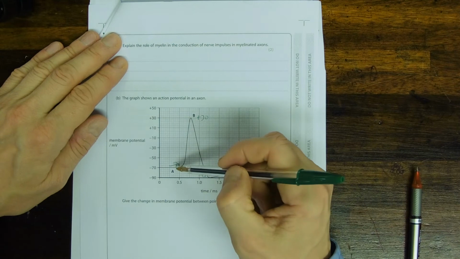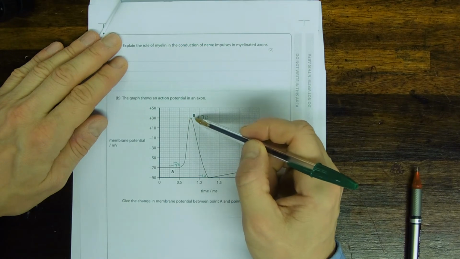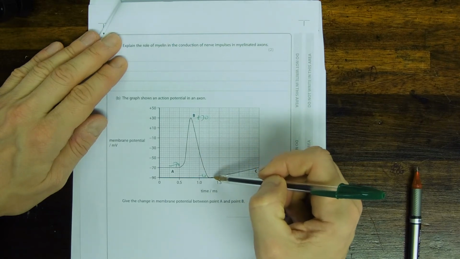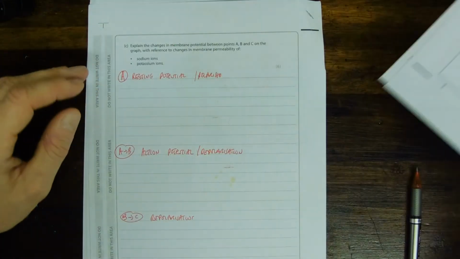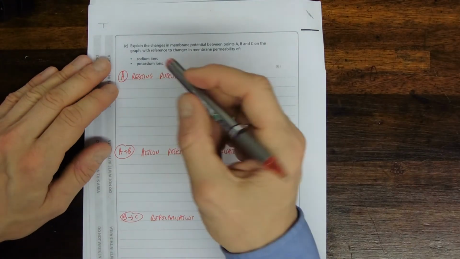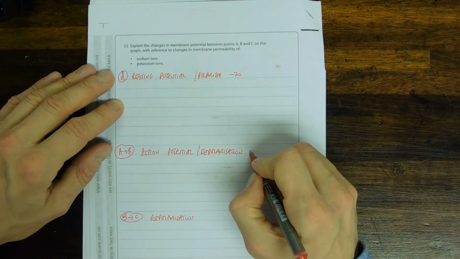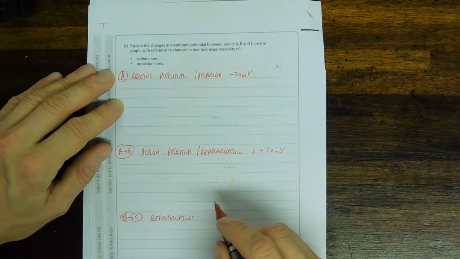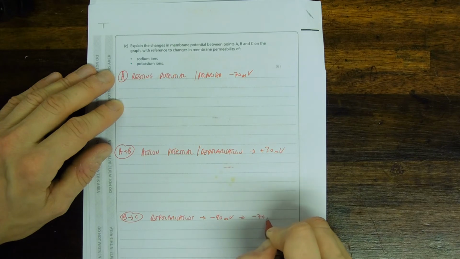So we're going to say sodium channels open, sodium moves in by diffusion, and then sodium channels close, potassium channels open, potassium moves out, hyperpolarization as more potassium moves out, but then we get our pump going to restore resting potential. So those are the key points, and we just need to get over that main story. So minus 70. A depolarization is to plus 30 millivolts, and then repolarization is to minus 90 millivolts, then to minus 70 millivolts.